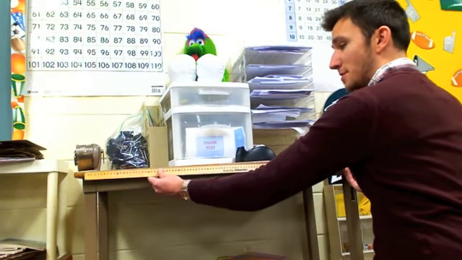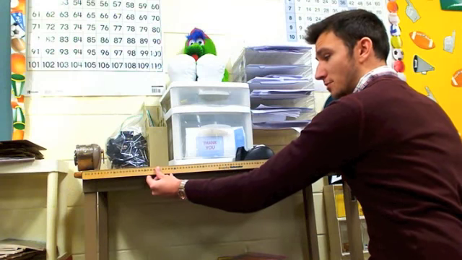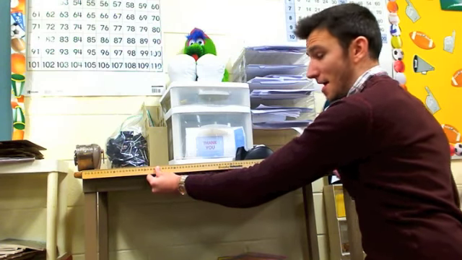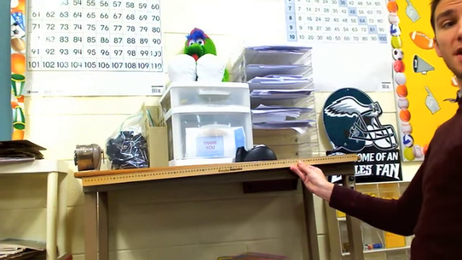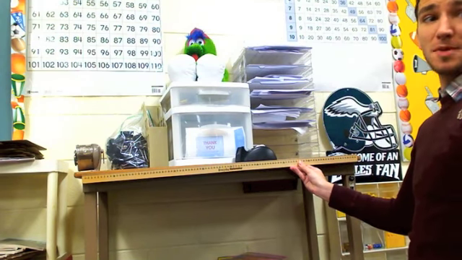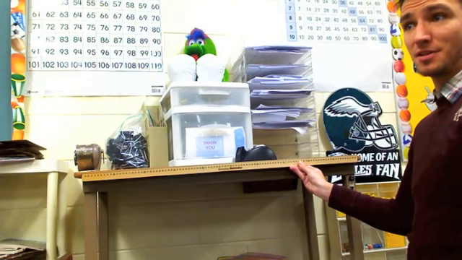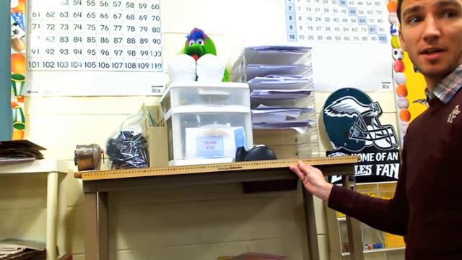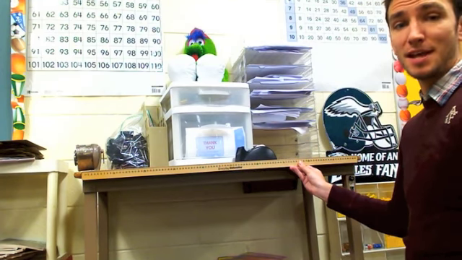If I line up my meter stick, you can see that this is a pretty good personal reference of a meter. Now, I can tell that because it's about 100 centimeters. So that's going to be my own personal reference if I ever need to know what is about a meter in my classroom. This will help me estimate any other measurements.